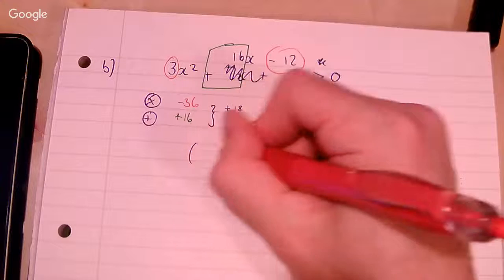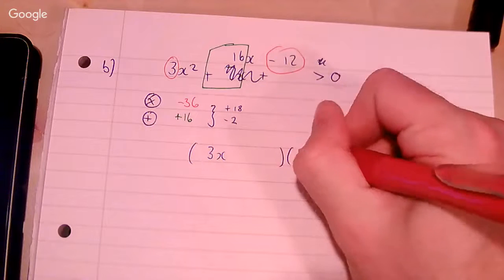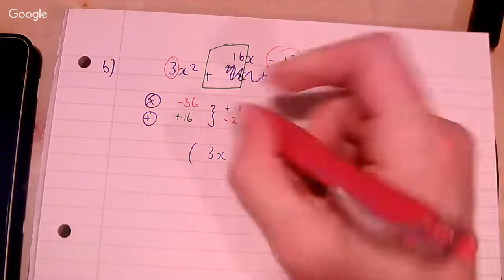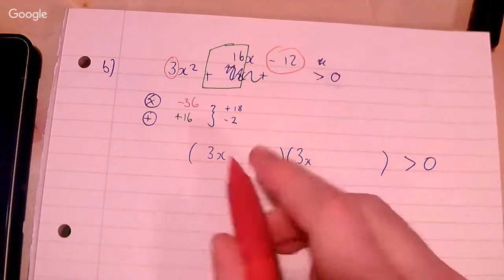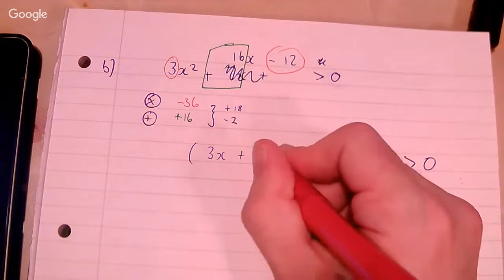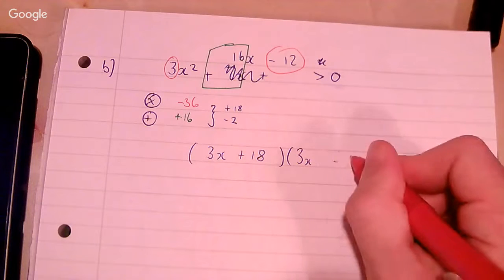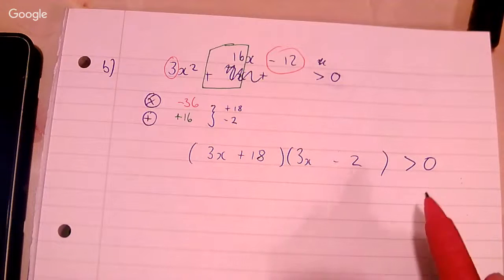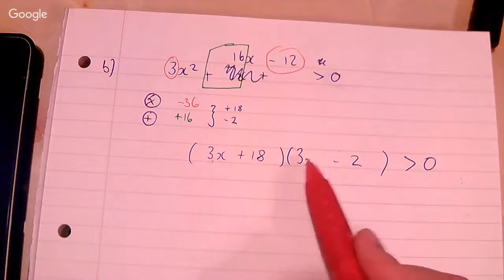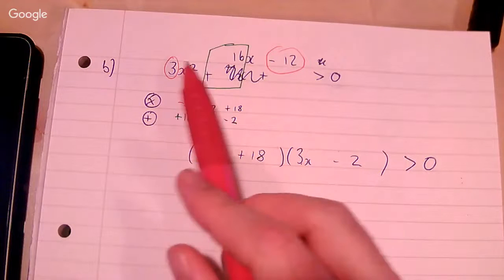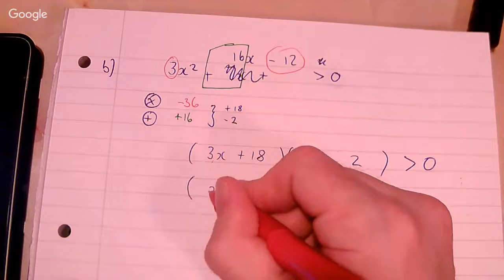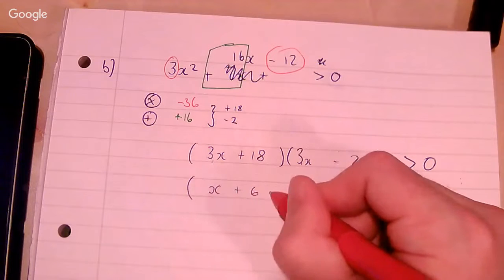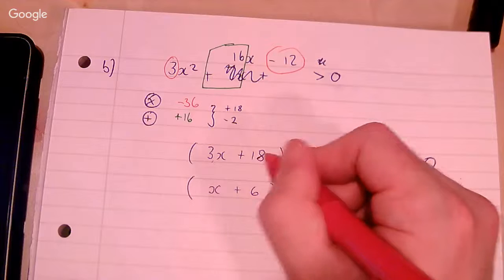So the way I do it is that I drop just the squared from the 3x squared, and I put that greater than 0. And then I put in plus 18 in one, and then minus 2 in the other. But you will notice that this obviously isn't true, because 3x times 3x gives me 9x squared, and I'm supposed to have 3x squared. What you must do if you use this method is you must cancel down. So we get x plus 6, because I've divided both of those by 3.